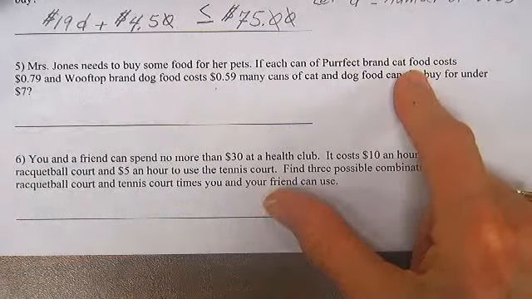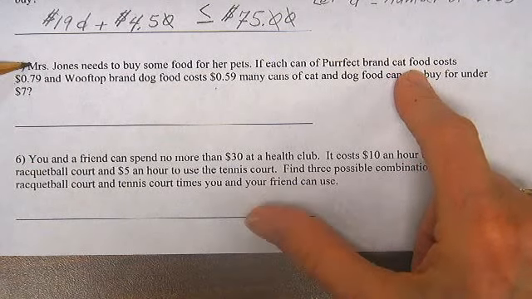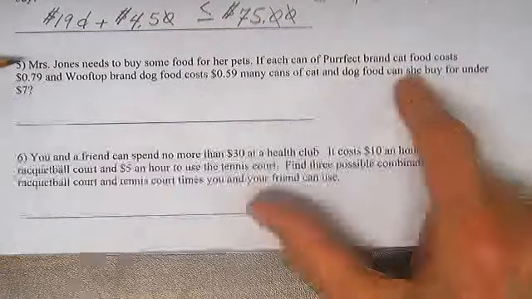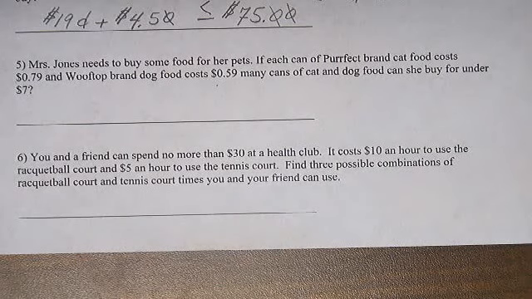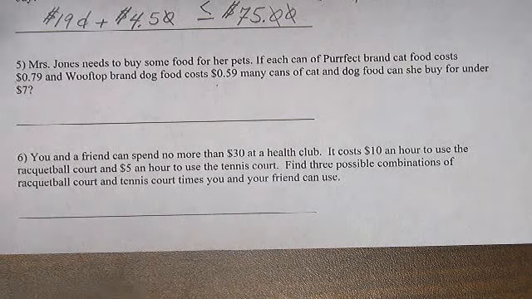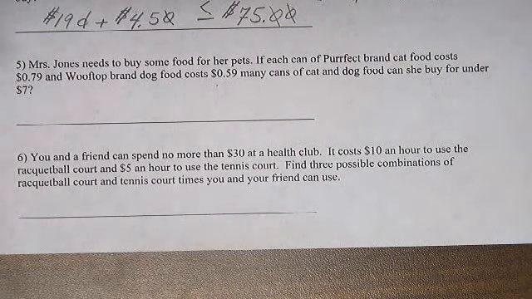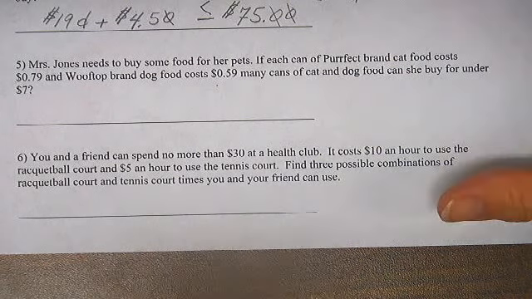Well, first of all, Miss Jones needs to be giving her animals kibble as well, because wet food only is not good for cats. They get urinary tract infections, and not good for dogs because they need more crunchy stuff.